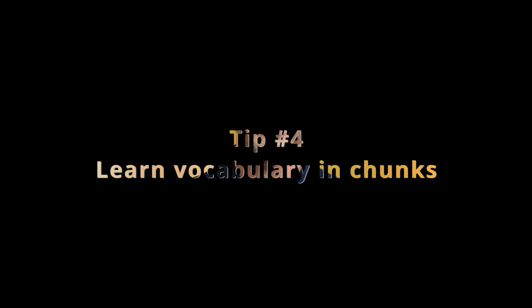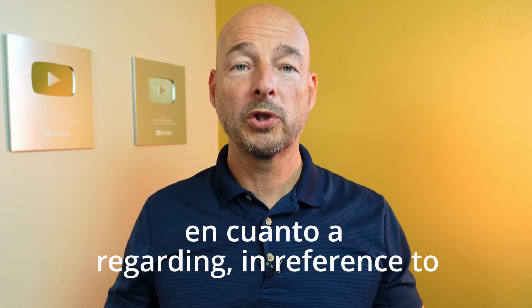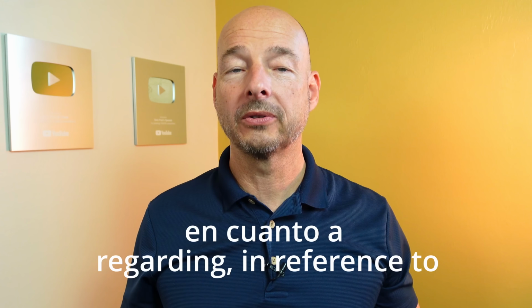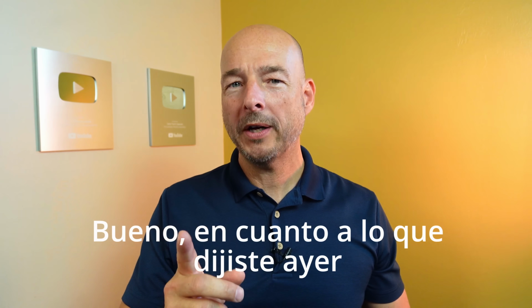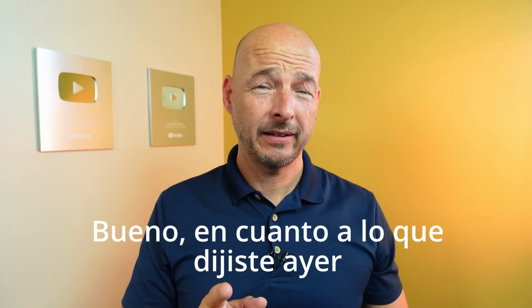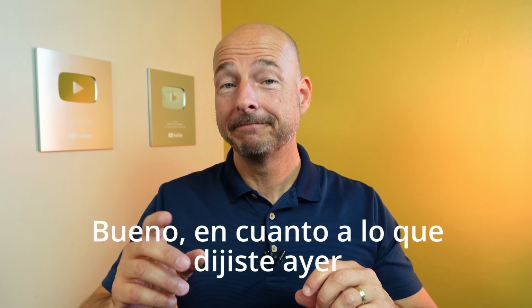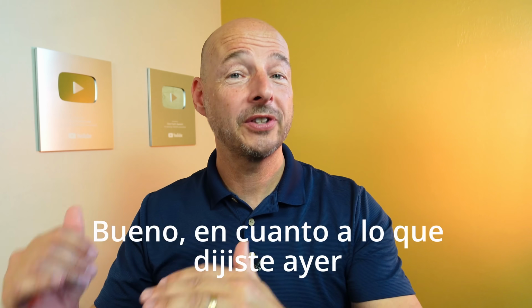Learn vocabulary in chunks. So what am I talking about? Sentence starters are a good example. Another great sentence starter that I teach folks right out of the chute is "en cuanto a," which means regarding or in reference to. "Bueno, en cuanto a lo que dijiste ayer." Well, in reference to what you said yesterday.